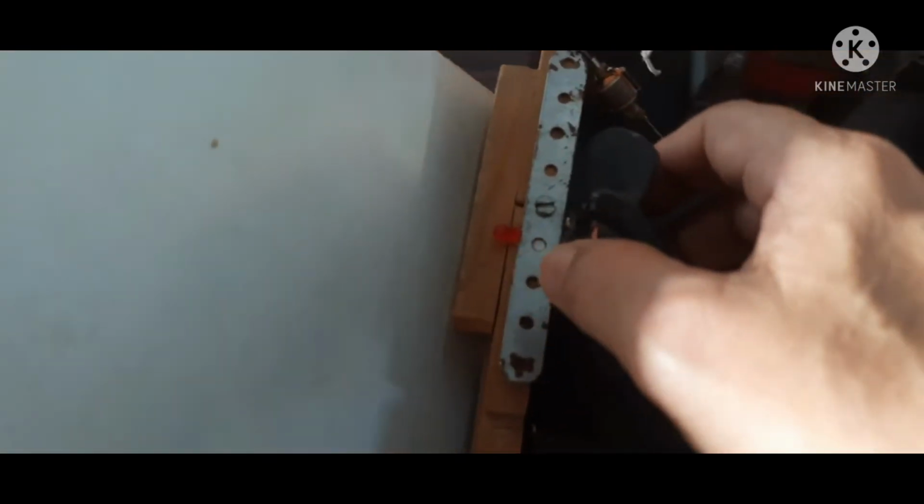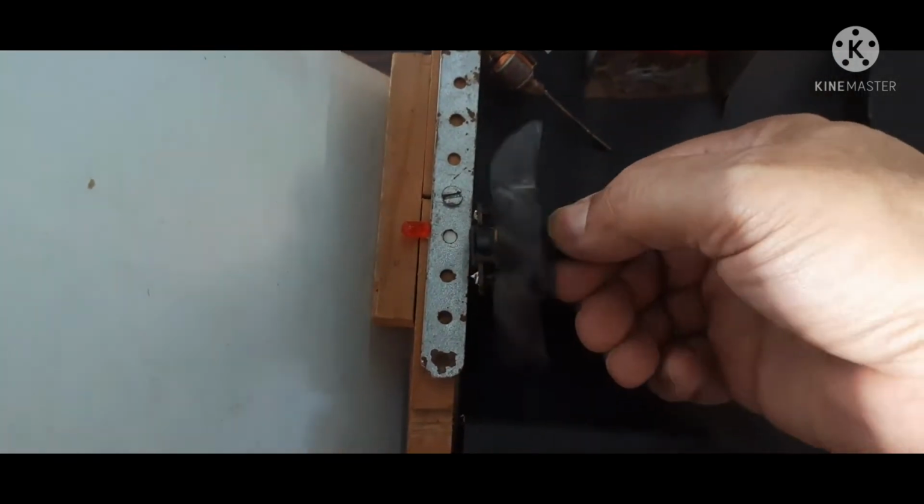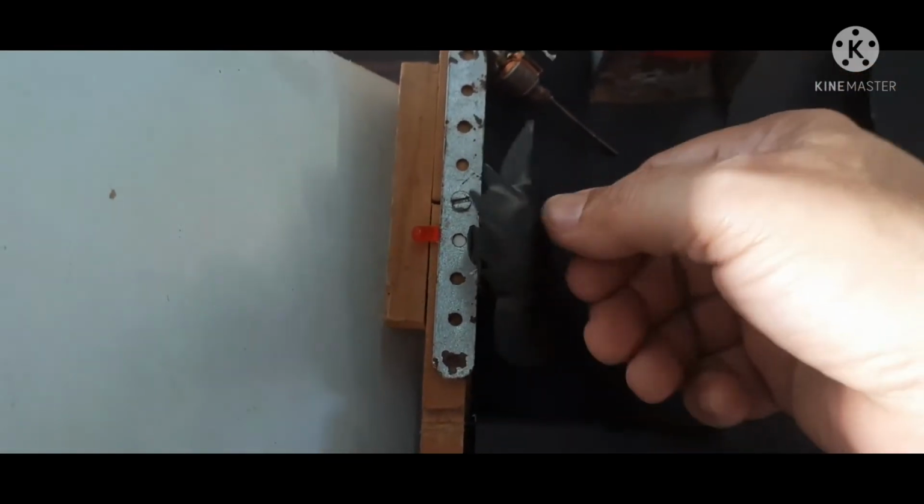Then here one more circuit. When I rotate it, this LED is glowing.